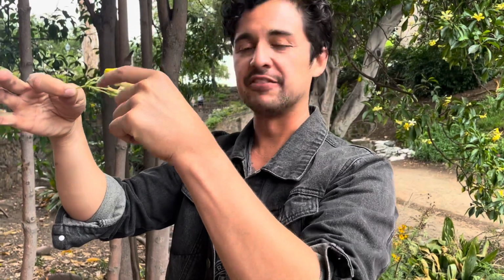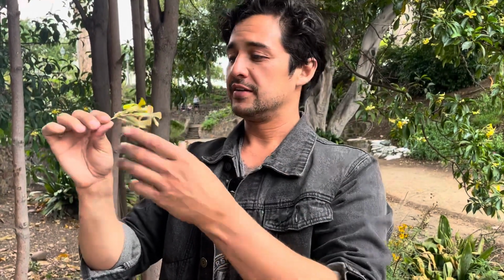It's tubular, right? So whatever's pollinating it probably has like a proboscis or something like that, can enter the flower and get the nectar from within the flower. And then there's nowhere for it to land. And so this is most likely a moth-pollinated tree.